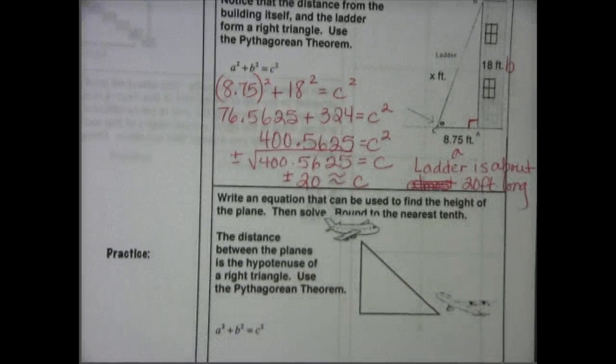Underneath this problem, we have a practice problem. It says write an equation that can be used to find the height of the plane, then solve, round to the nearest tenth. So let's take a look at it again.